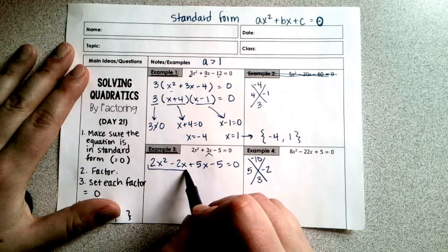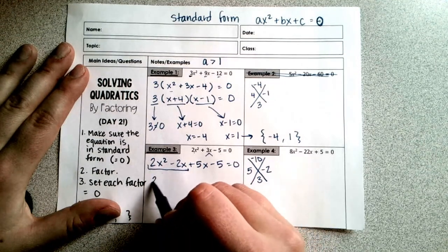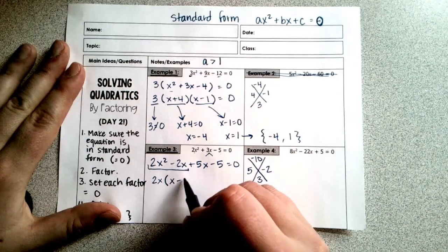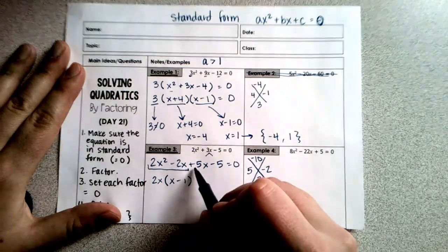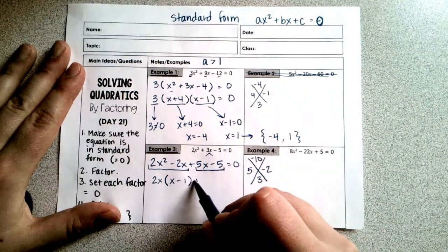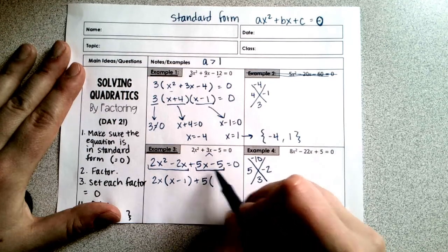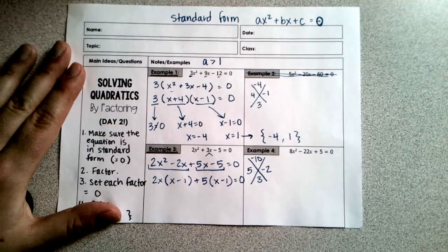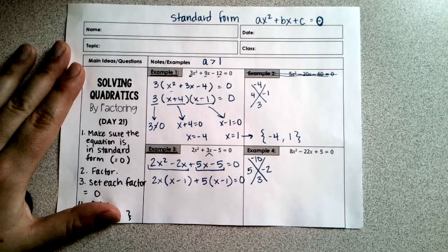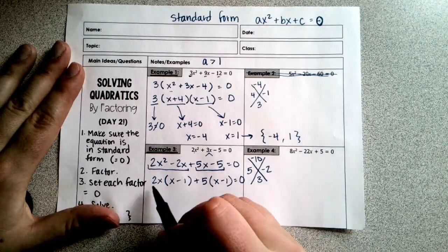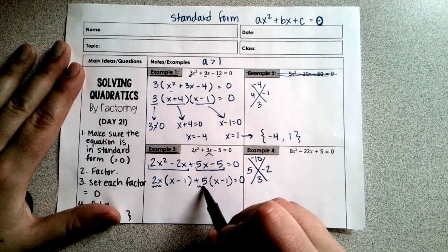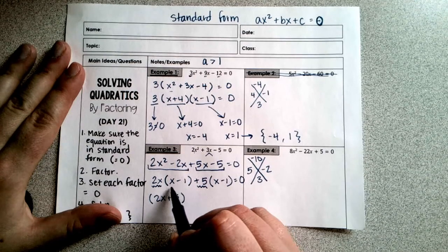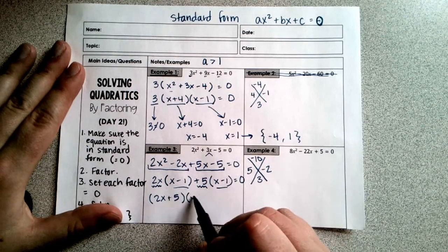Okay, then we group. The first 2 terms have a 2x in common, so we can factor that out, and we're left with an x minus 1. The second 2 terms have 5 in common. Factor that out, and we're left with x minus 1. It still equals 0. And then our last step of the AC split is whatever is in front of those parentheses is one of your factors, so 2x plus 5. And the matching set of parentheses is your other factor.